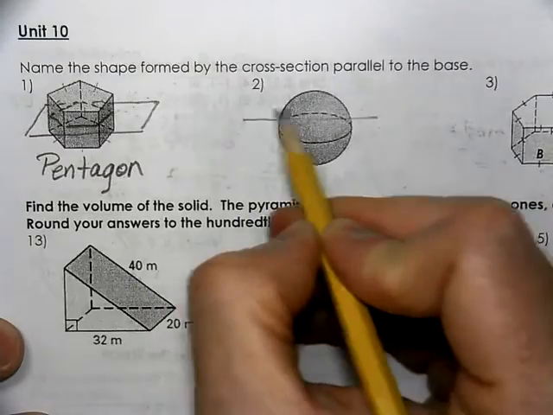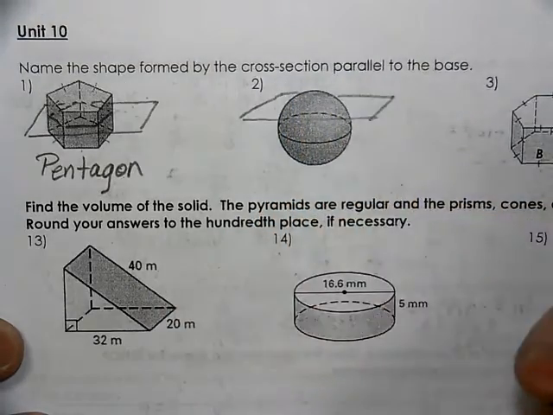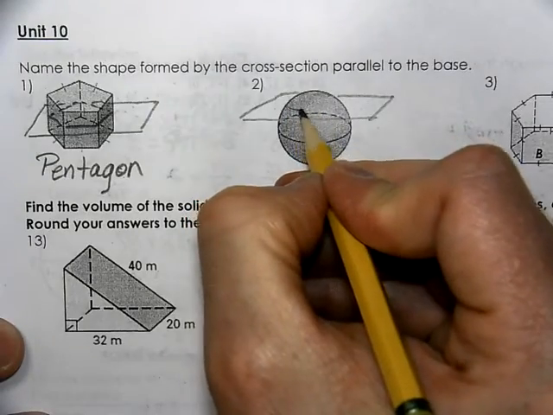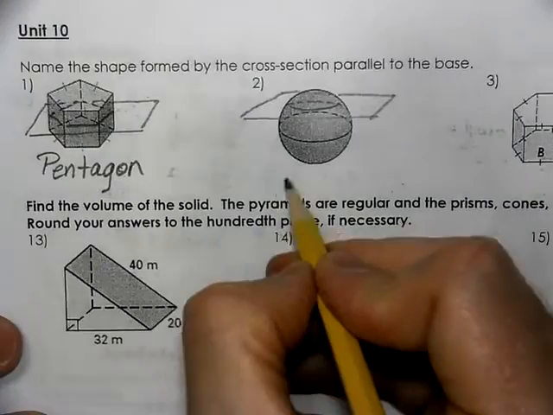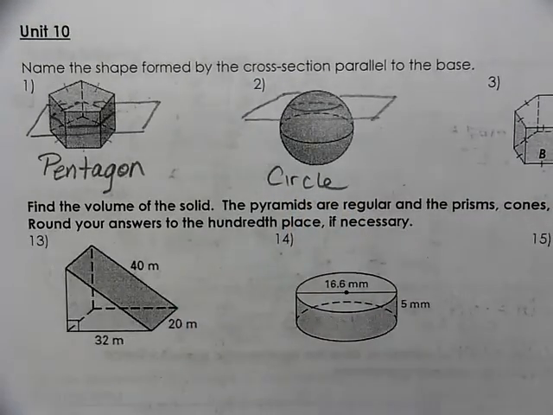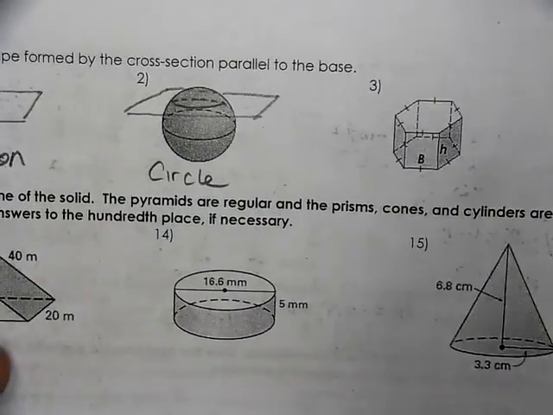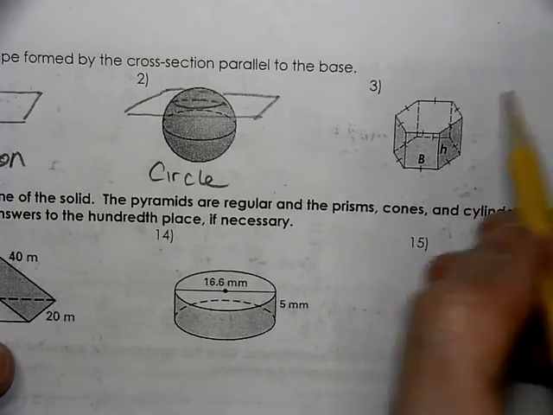If we drew, we don't necessarily have a base to a sphere, but it would be a circle. No matter how you cut that, it would come out to be a circle. The base, I know the base in this case is either the top or the bottom.